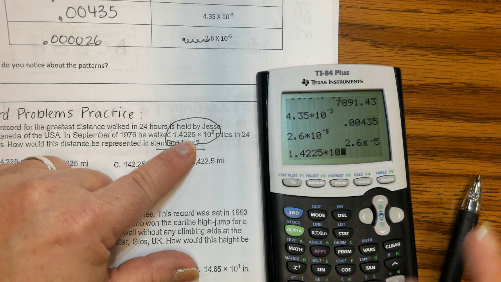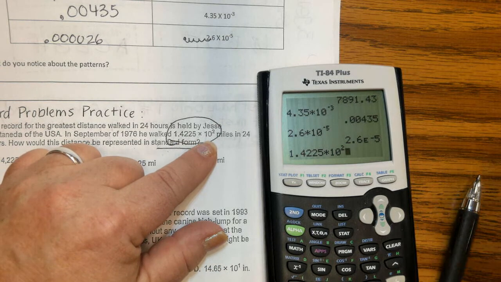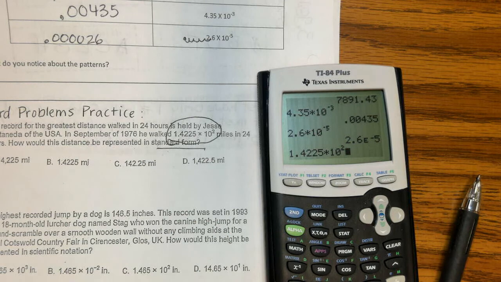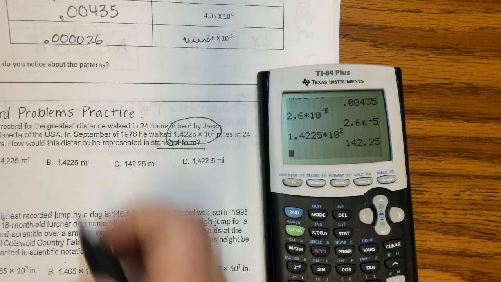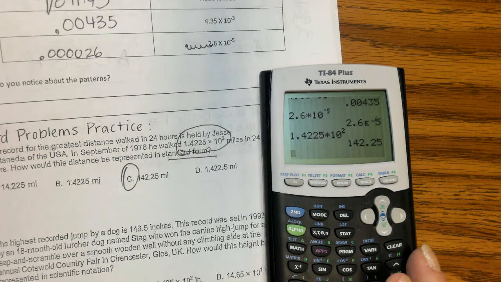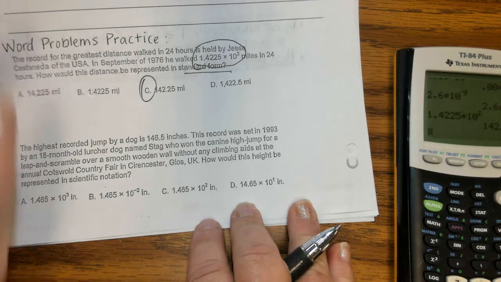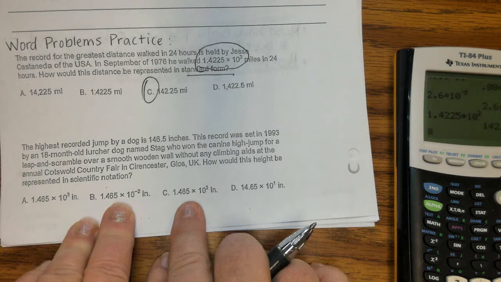1.4225 times 10 to the power of 2. Get out and hit enter and you'll have your answer. Easy enough? If it is a scientific problem, I'm going to see it in the problem or in the answers.